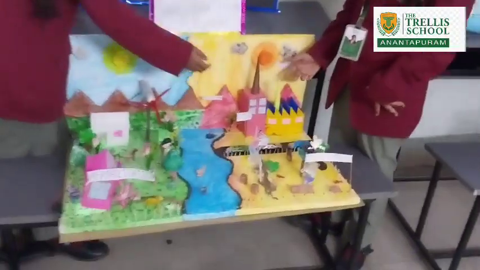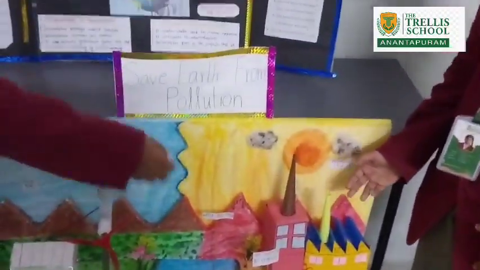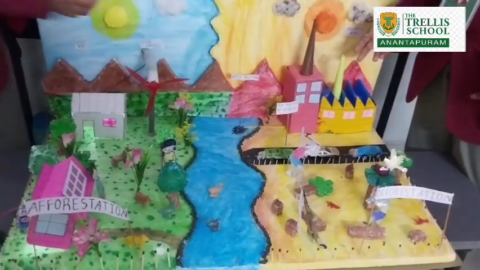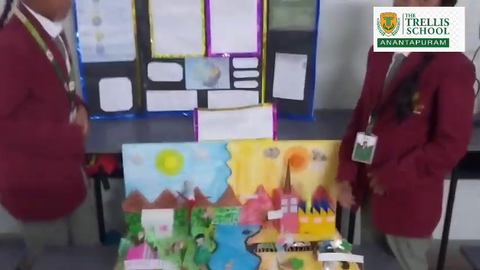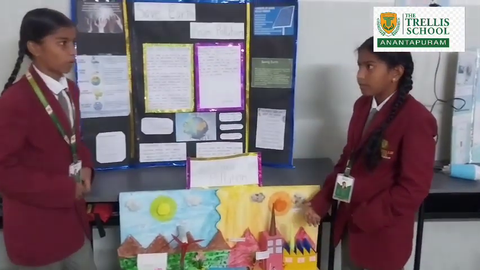This smoke is coming out of factories, and from the factories, the waste is going to the river and spoiling it, making water pollution and air pollution.